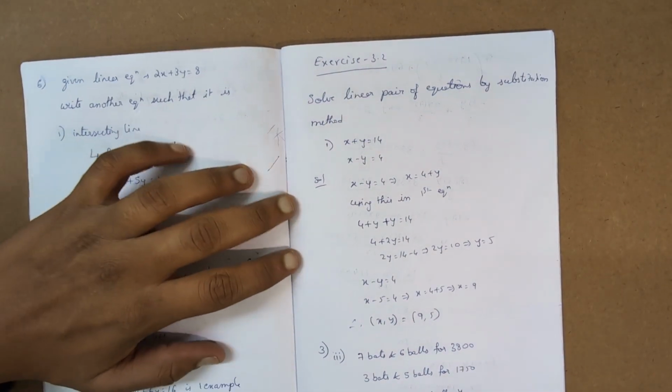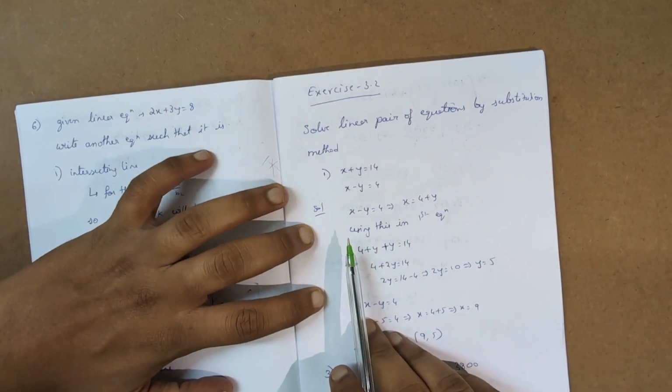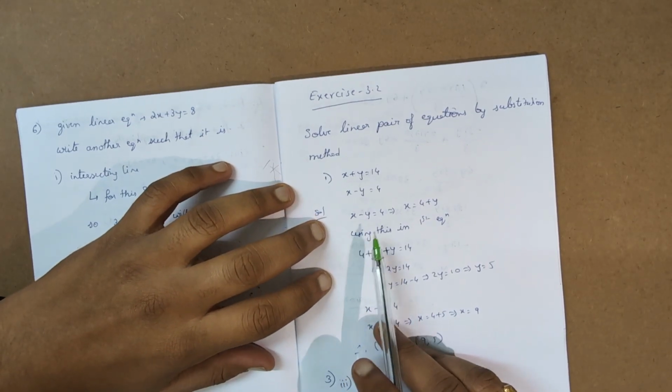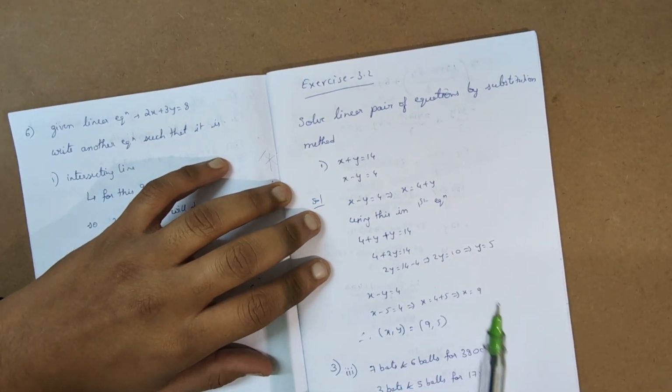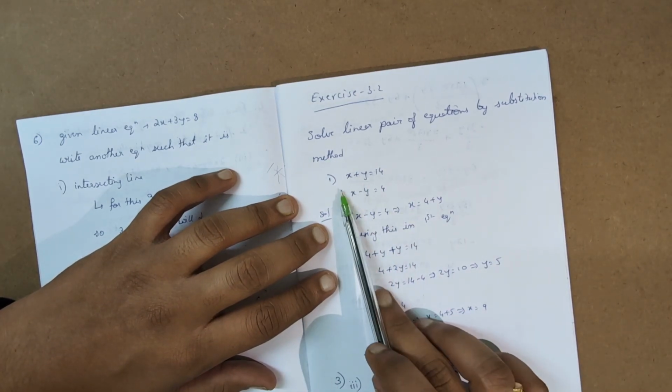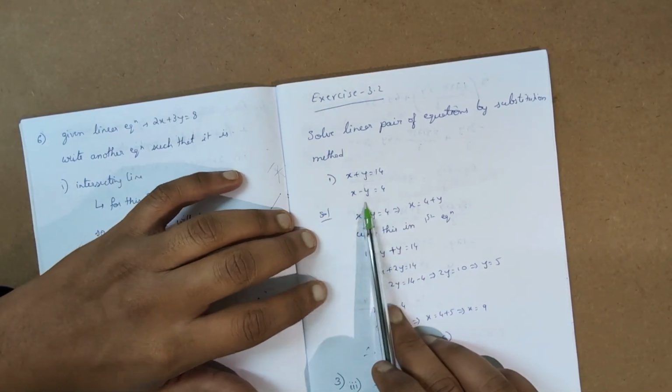So let's continue the second exercise, that is 3.2. In this exercise we have the method called substitution method. I'll just mention what the substitution method is. Suppose we have two equations, x plus y equal to 14 and x minus y equal to 4.